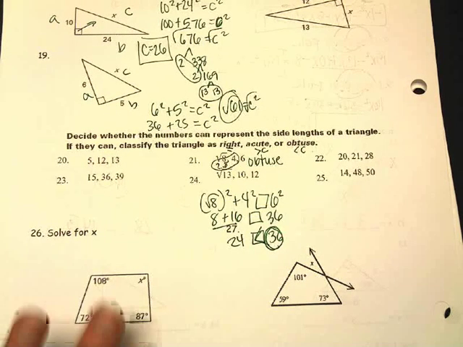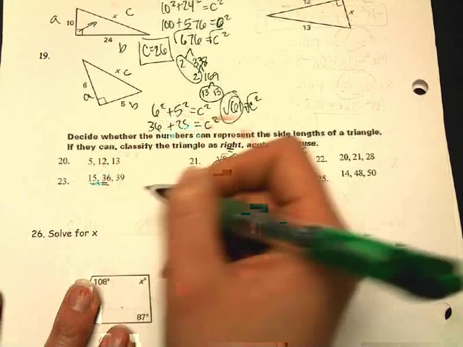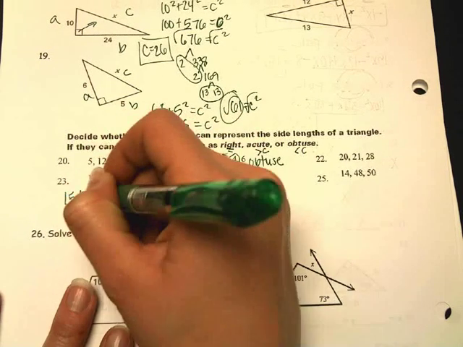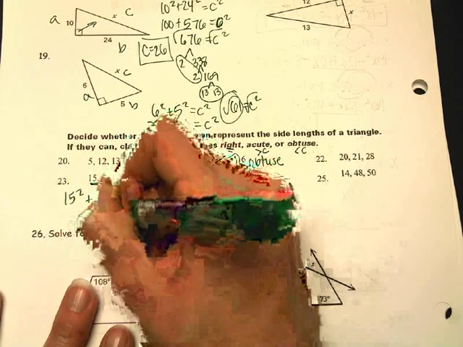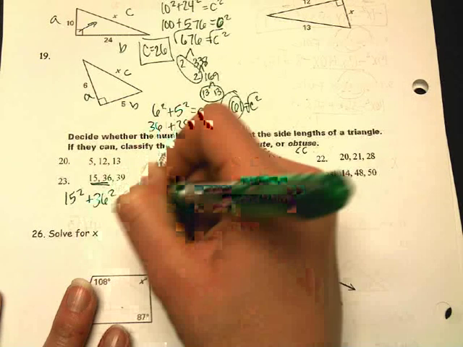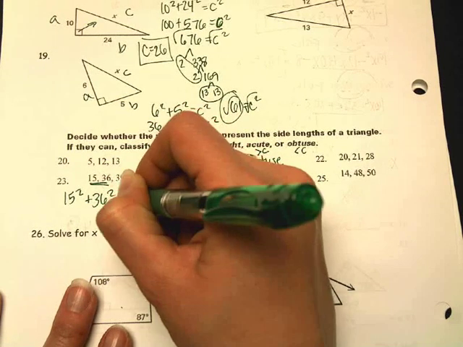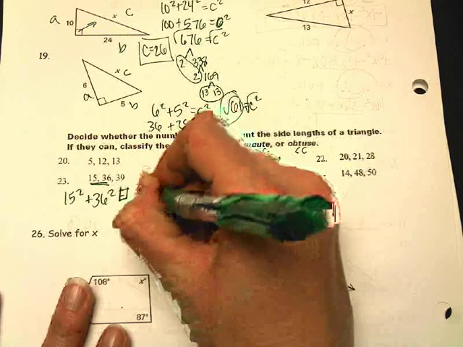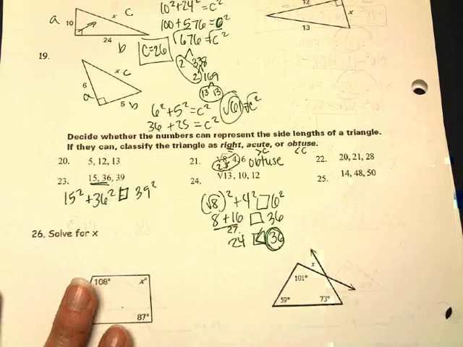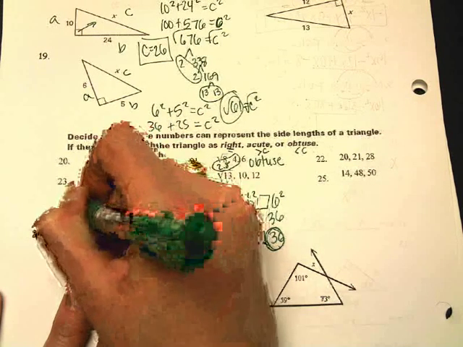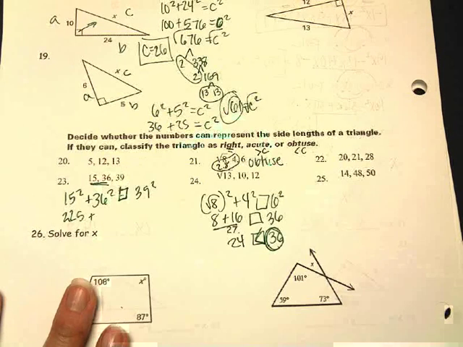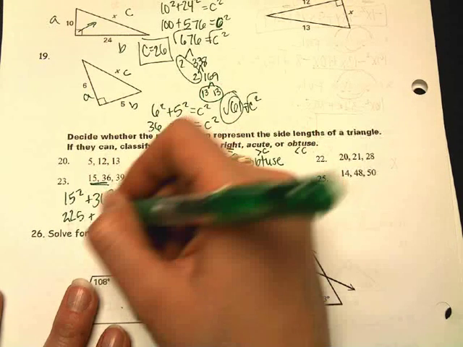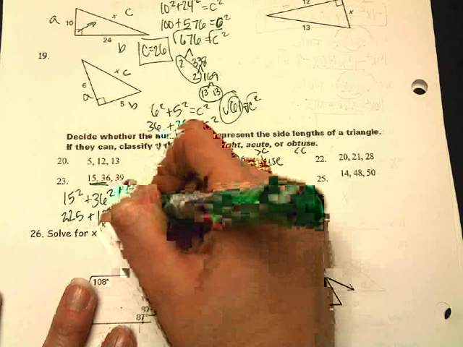Moving on to 23, we're going to do that same thing. Take the two smaller ones for your A and your B. So 15 squared plus 36 squared equals, not equals. We're trying to find if it equals 39 squared. 15 squared is 225. Plus 36 squared is 1,296.